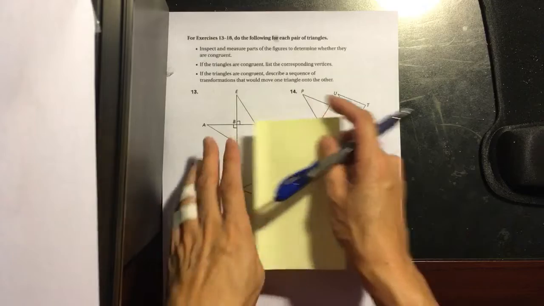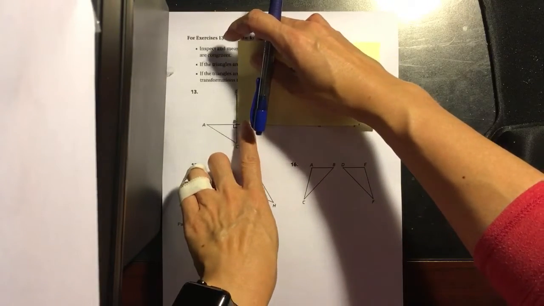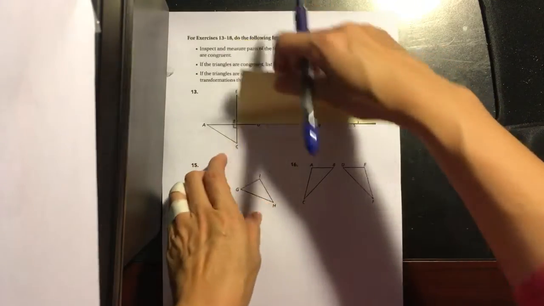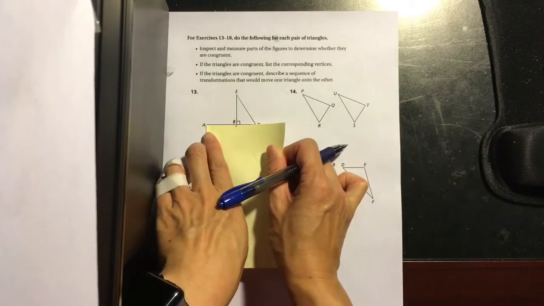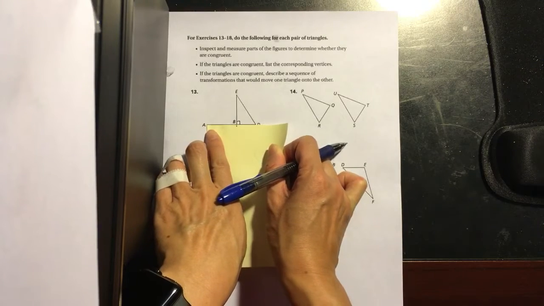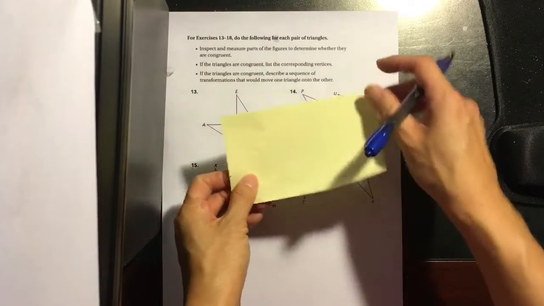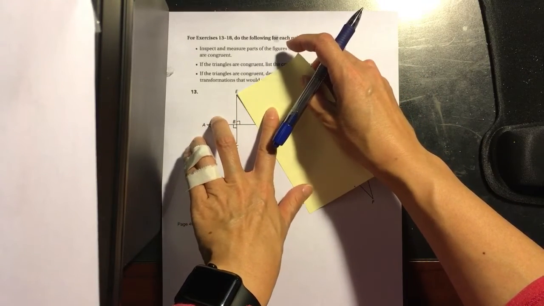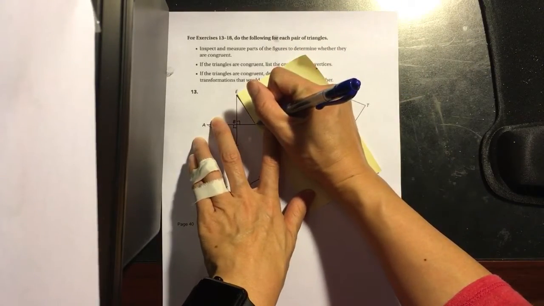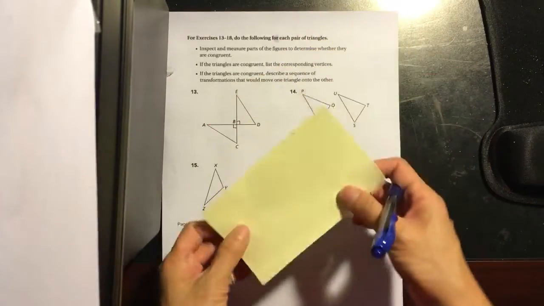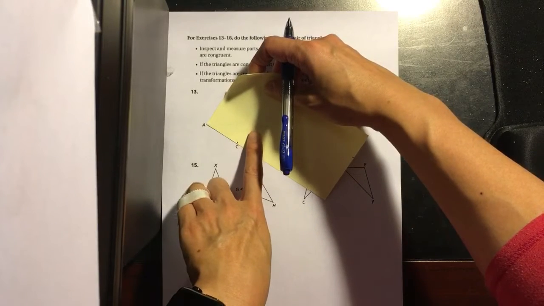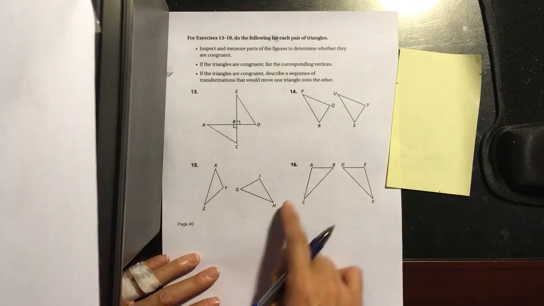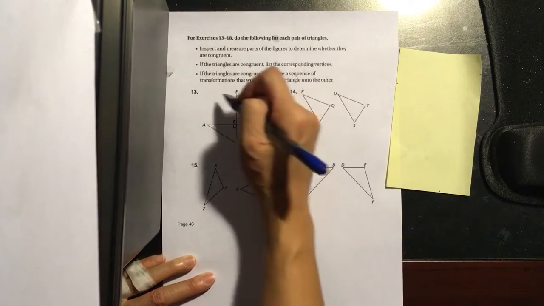So now I'm going to use the other corner and measure out the other leg of this right triangle. And it's from that corner to this one here. So I'm going to measure this one. And once again, it's exact. And now I'm going to measure the hypotenuse. And it looks like it's right there. So let's see if this hypotenuse measures out to be the same, and it does. So I can definitely say that these are congruent. So I'm going to write that down.